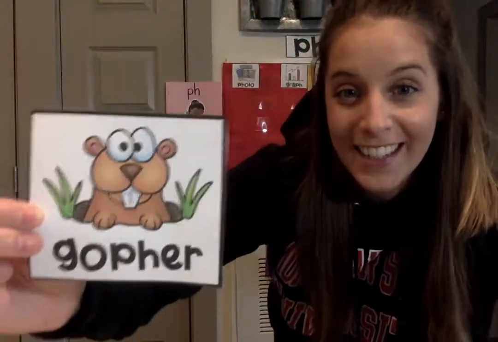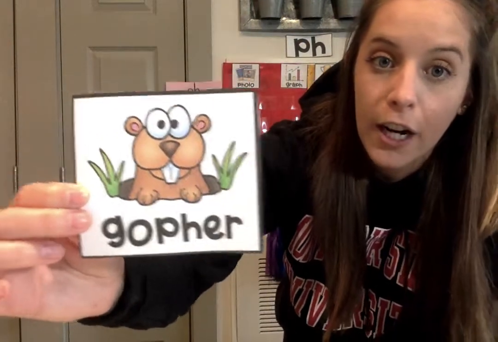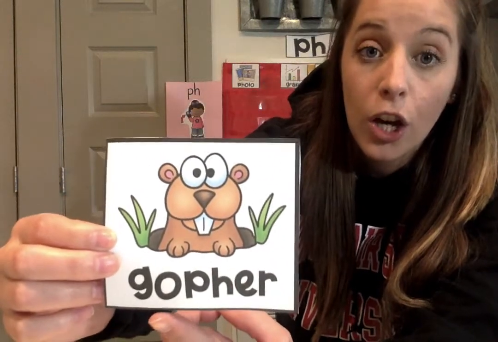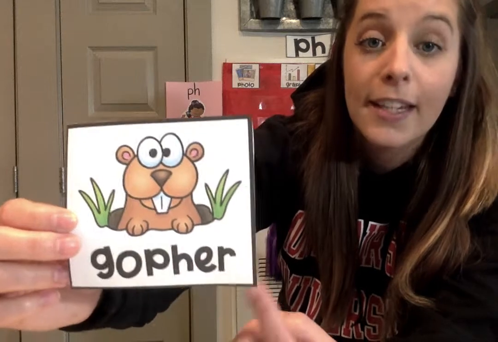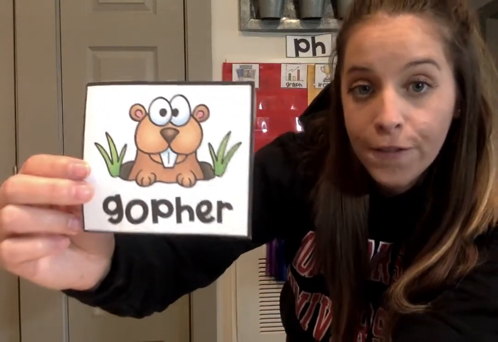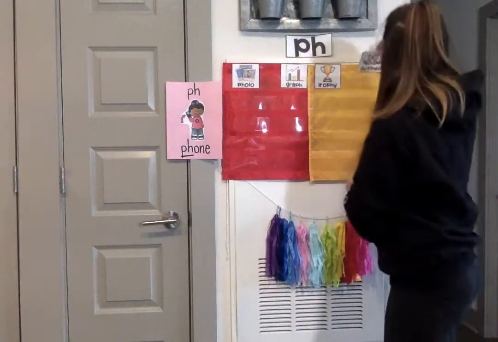Next one, you might see these in your yard. It is a gopher. Gopher. We know that G says G, long O says O, PH says F, ER says er. Blend that together. Gopher. Gopher.